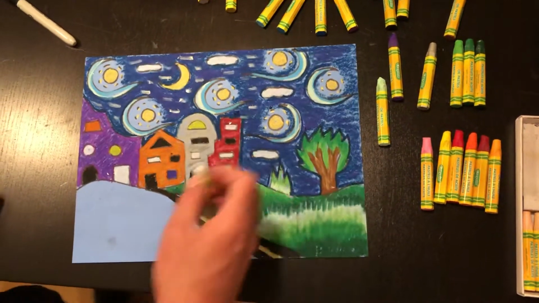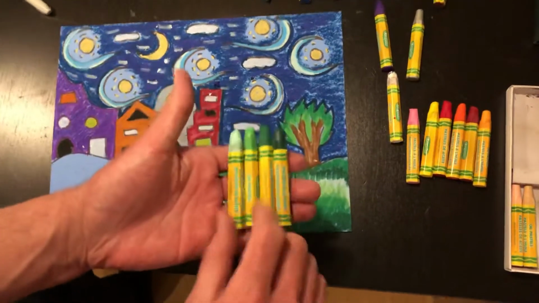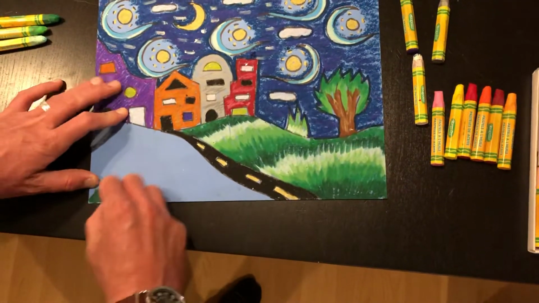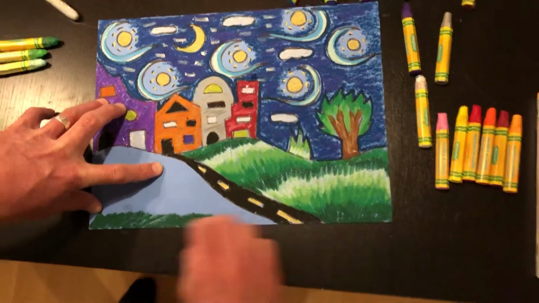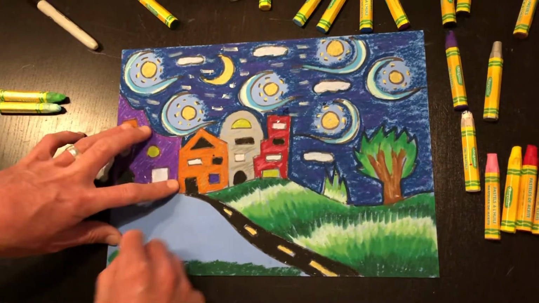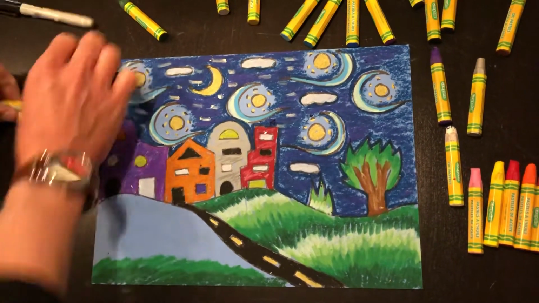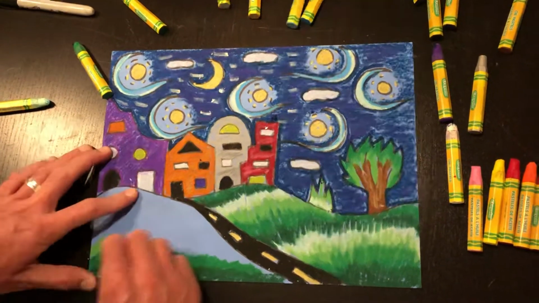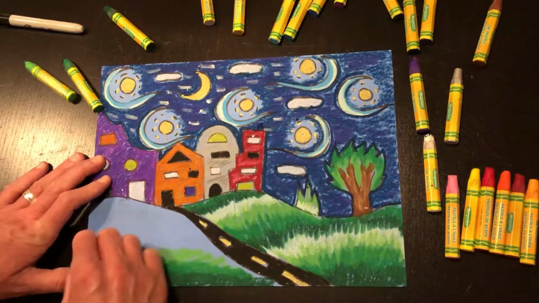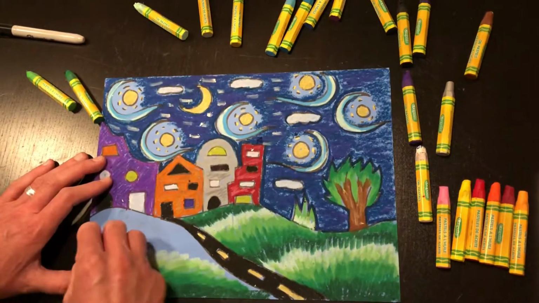I already did this side, but it's really just a simple idea of sticking with value from the darkest to the lightest. And I'm just gonna use kind of a zigzag line going up and down. Then I'll move to the next one. Just pressing it on really hard, overlapping them just a little bit. We'll go up and down here. And then this one. And since I have more space, just repeat them until I get all the way to the top.